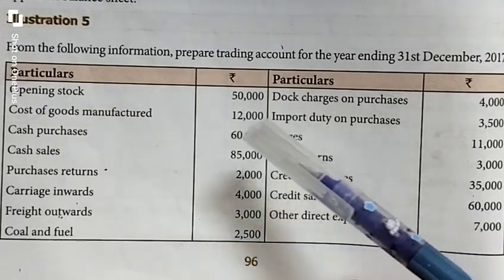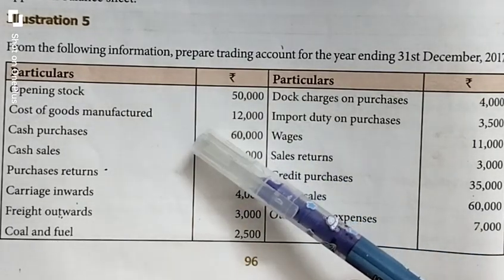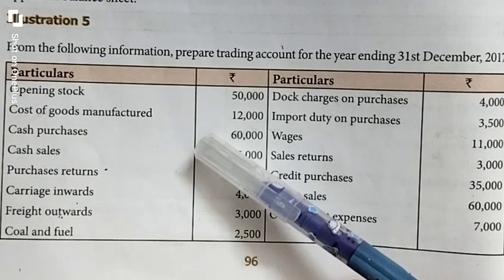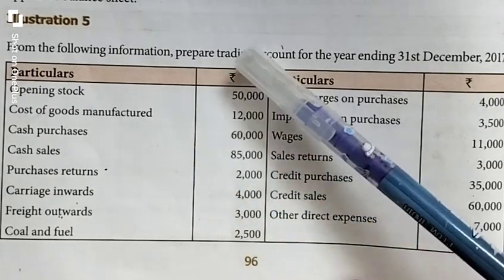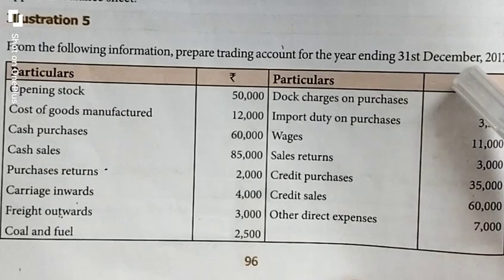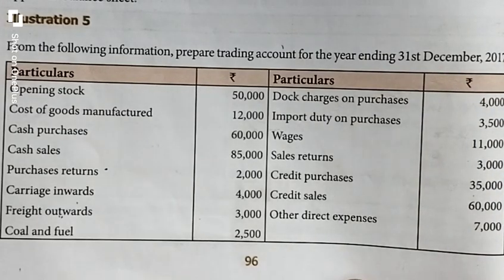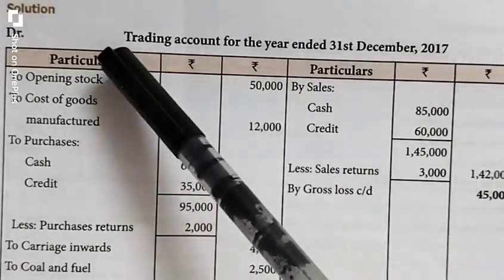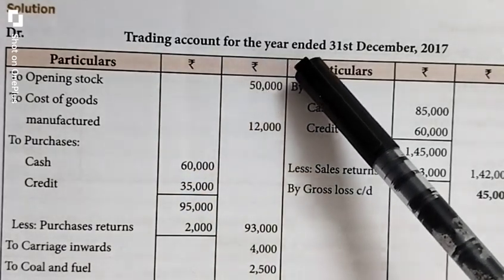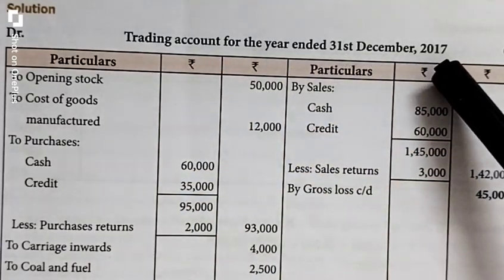So, we read what they have given. What do we have to do? We have to prepare the trading account for the year ending 31st December 2017. So the heading is Trading Account for the year ended 31st December 2017.